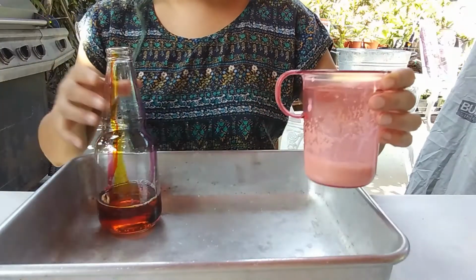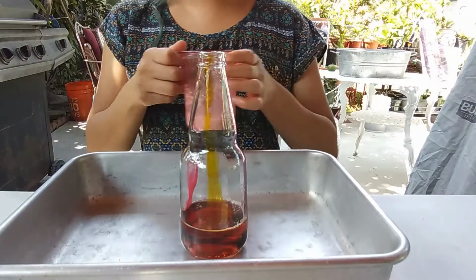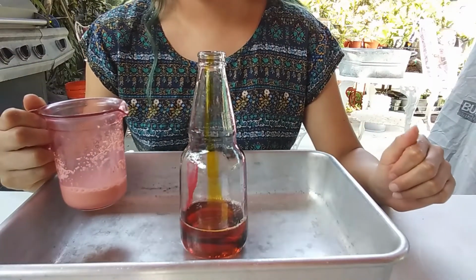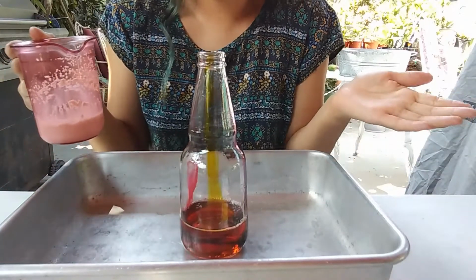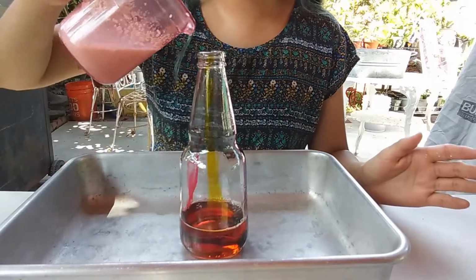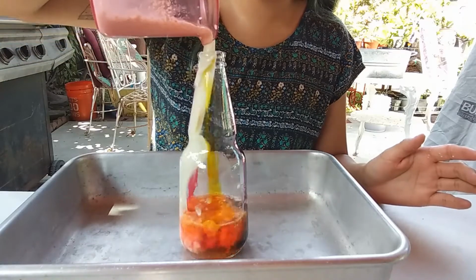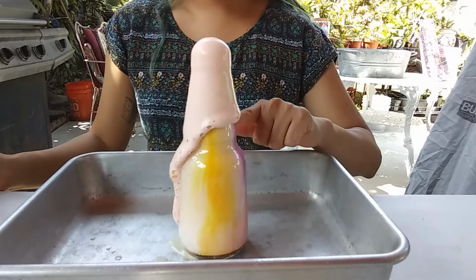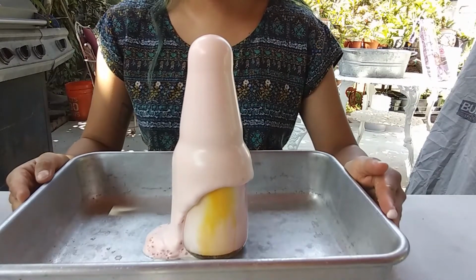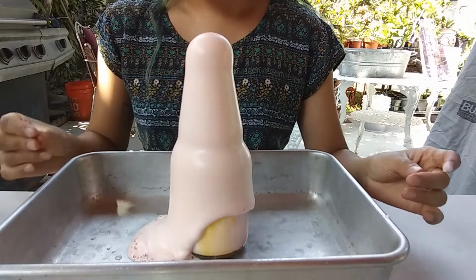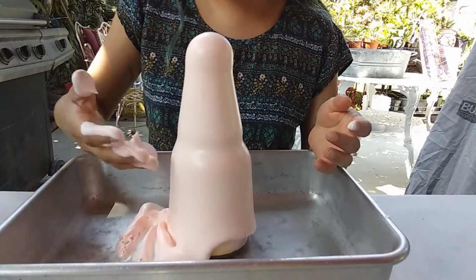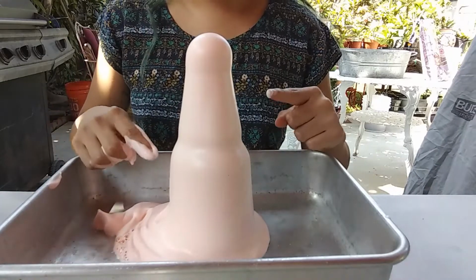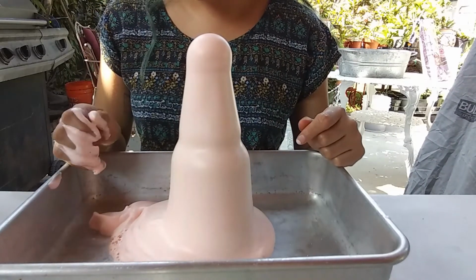Now, I'm going to pour it into the bottle. But first, tell me what you see is happening now. Well, there's not much. But when I pour this in, you will notice that... What's happening? Ooh. There was bubbles that created this foam. Look. And you see, it keeps pouring down and it's gonna keep growing.